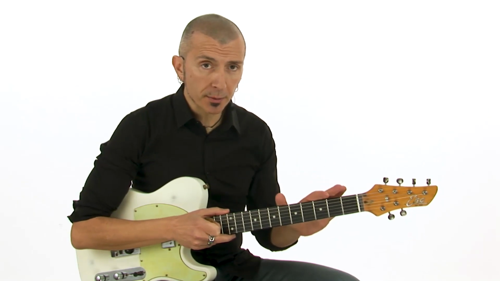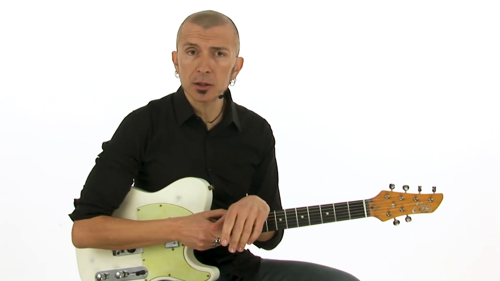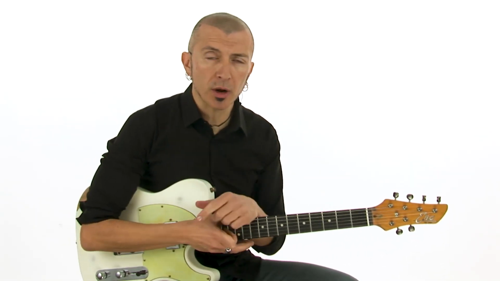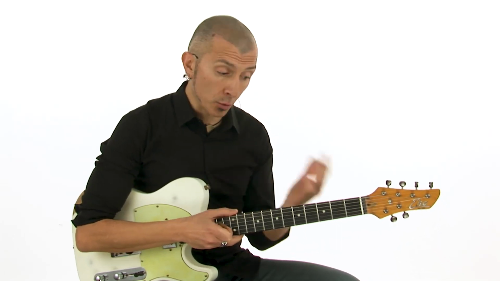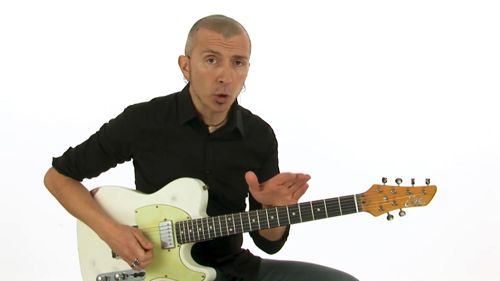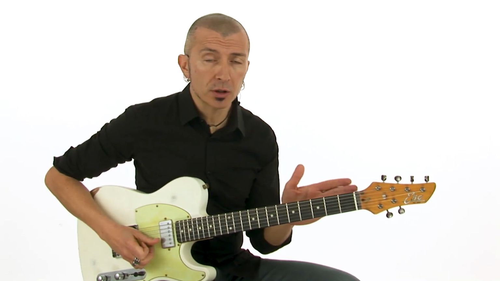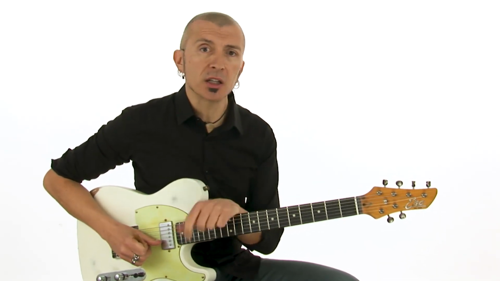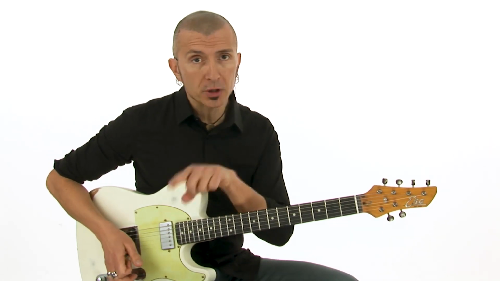Remember this fingering and practice on the backing tracks, the ones we already used, and try to play in Dorian mode on the first chord and, for sure, Mixolydian on the second, that is the fourth degree of the scale.